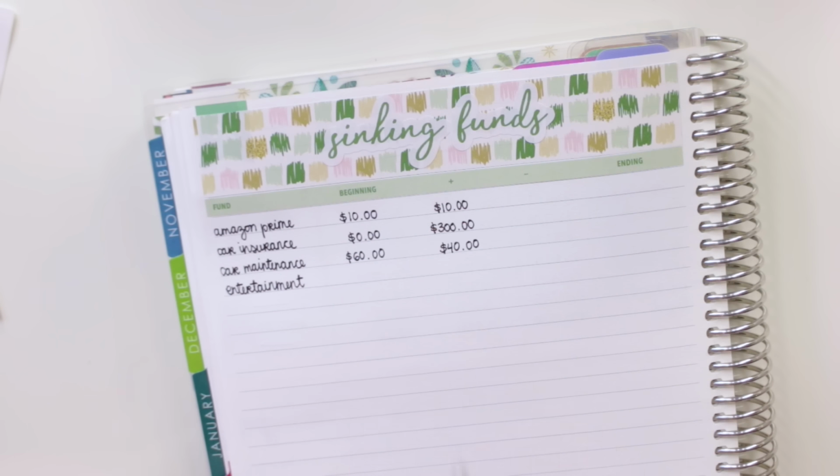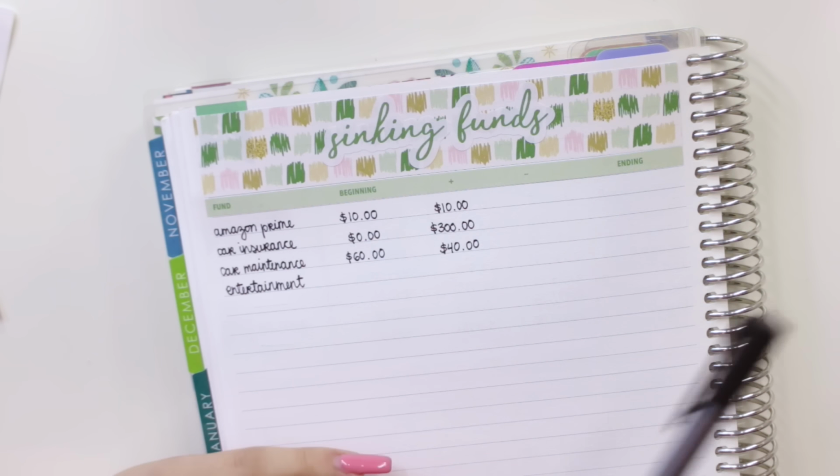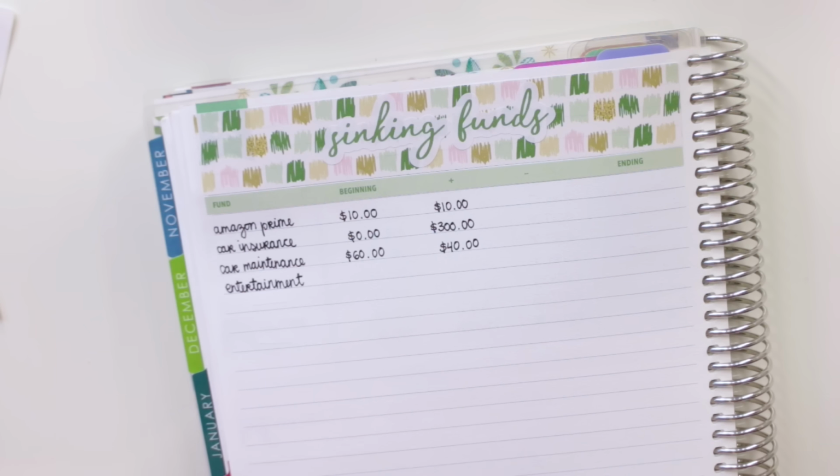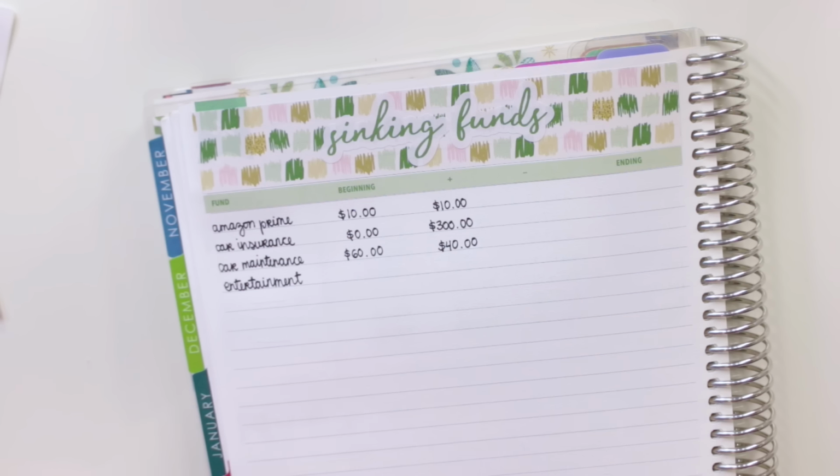I was super sad because I didn't have really money to buy tickets. Thankfully, it was my birthday month, so my boyfriend did get us tickets as a birthday present for me, so I'm super excited that I do get to go to that, but I don't want that to happen again to me. So I do want to make this entertainment fund, mostly for things like concerts and stuff like that.